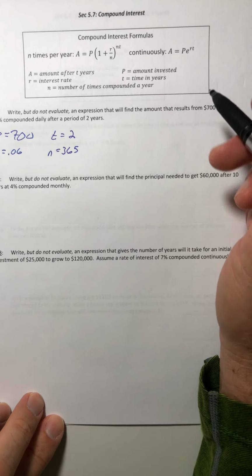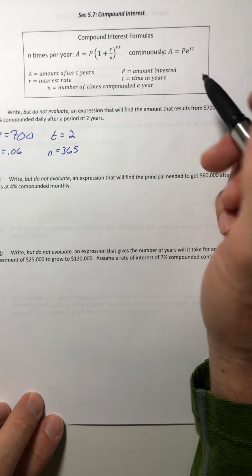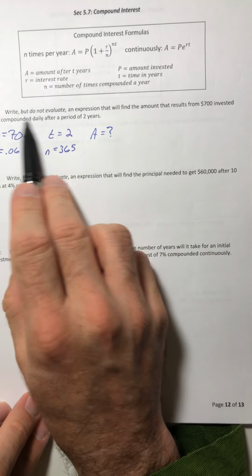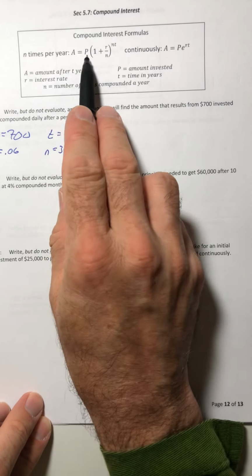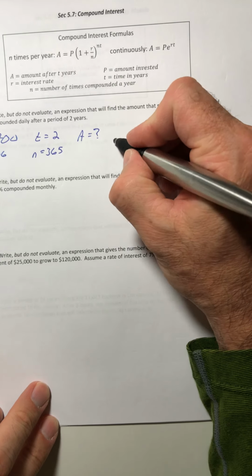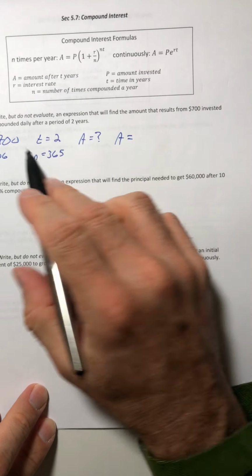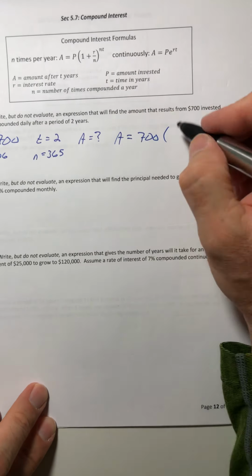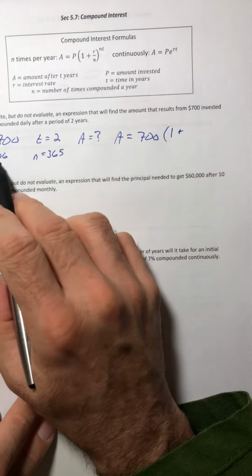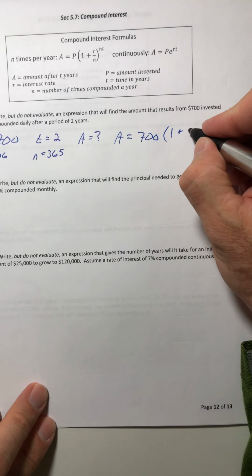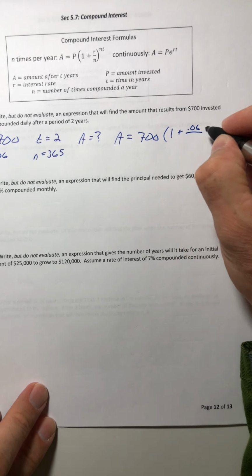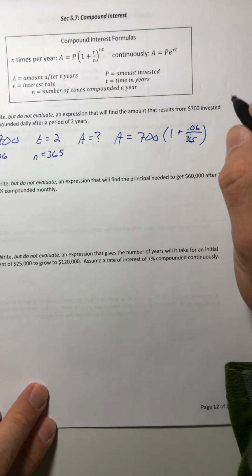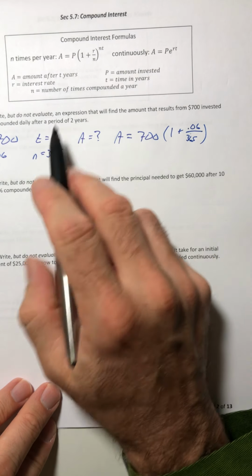And what are we looking for? Well, we want the final amount, so we're looking for your A. So basically, just take all your values and plug them into your formula. So A is going to equal 700 times 1 plus R over N, so 0.06 over 365, to the N times T power.